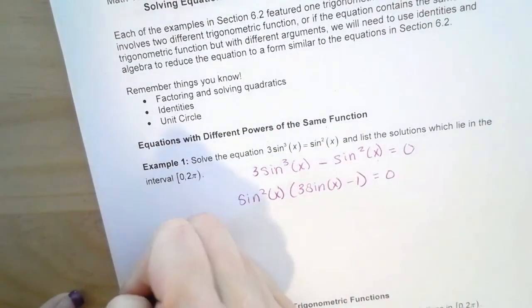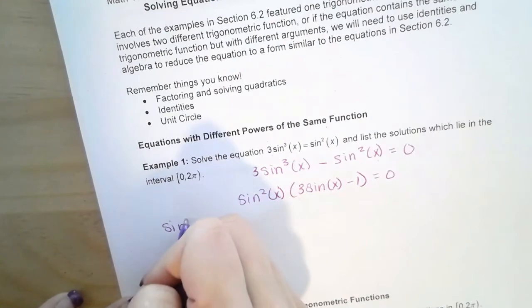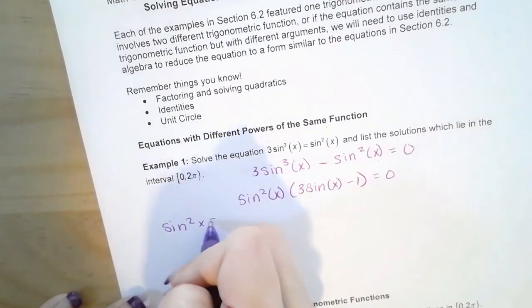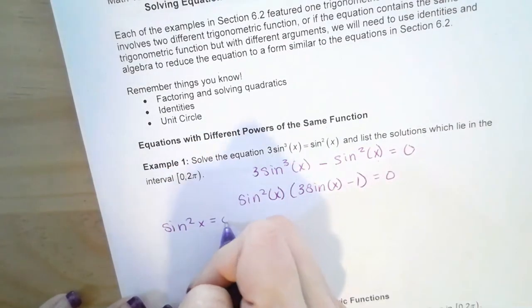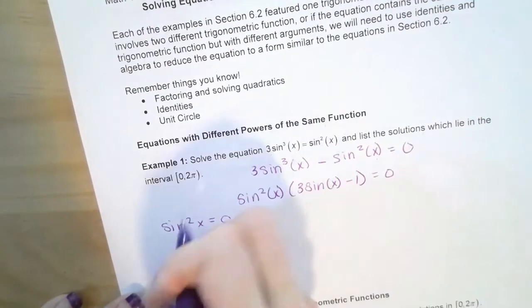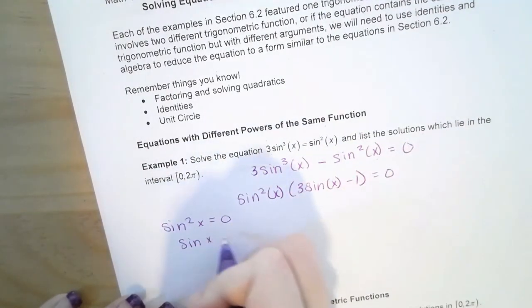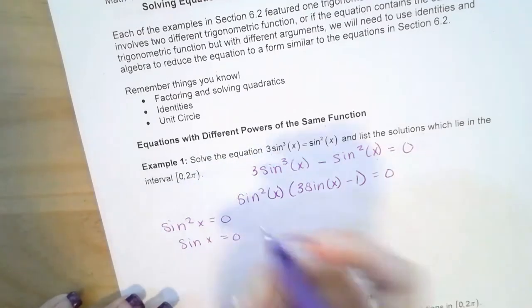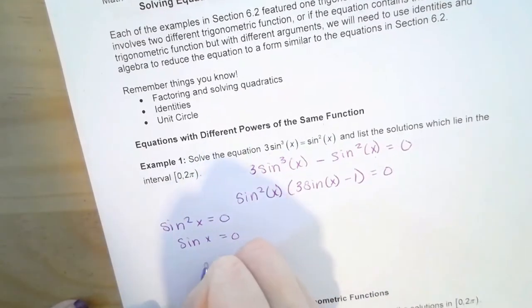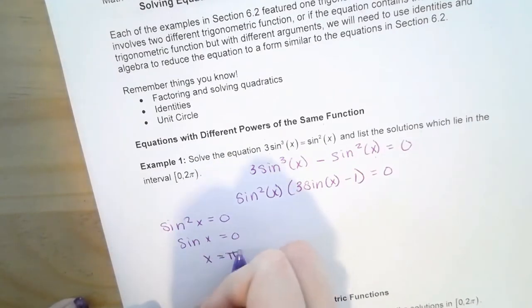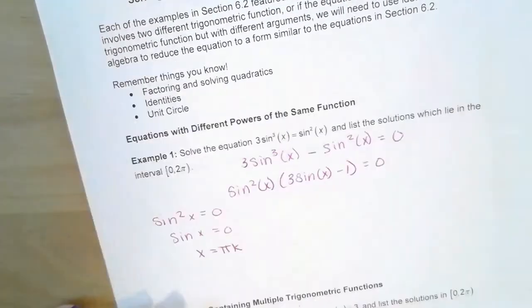So on sine squared x equals 0, when I solve for this, that's the square root, so sine x equals 0. I know that sine x equals 0 when x is pi times k.